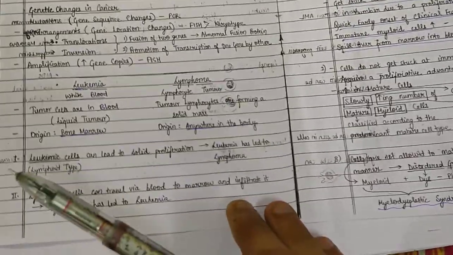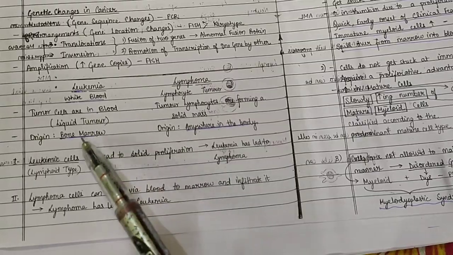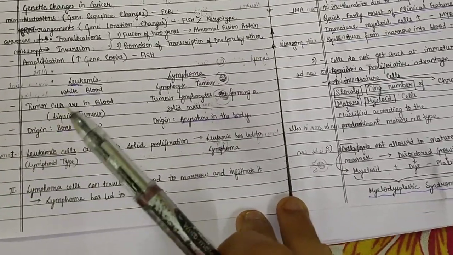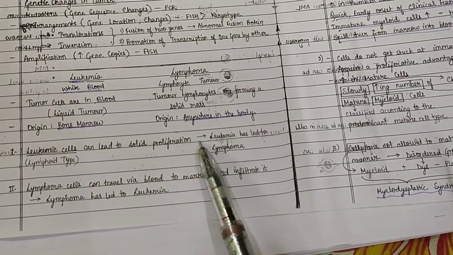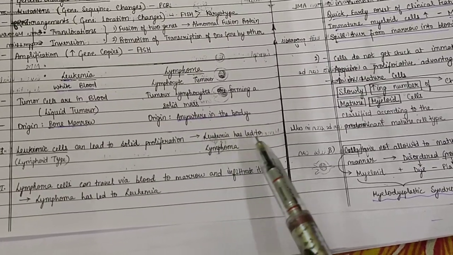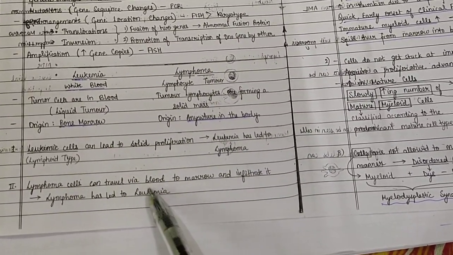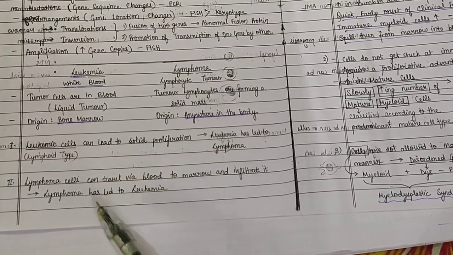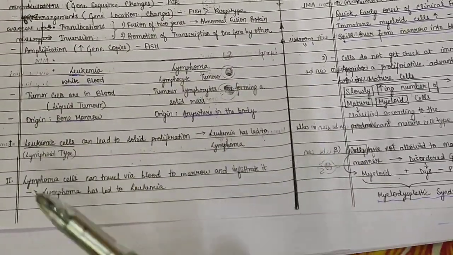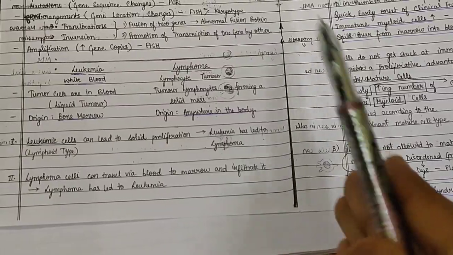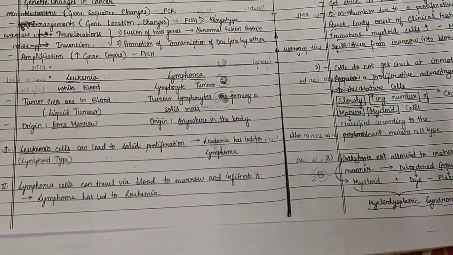Lymphoma can originate from anywhere in the body, but leukemia originates from bone marrow. Leukemia cells can lead to solid proliferation, so leukemia can lead to lymphoma, and vice versa can also occur: lymphoma cells can travel via blood to marrow and infiltrate it, then lymphoma will lead to leukemia.